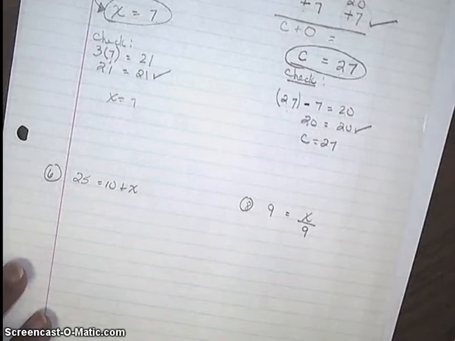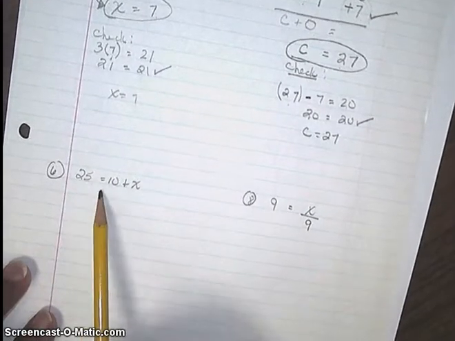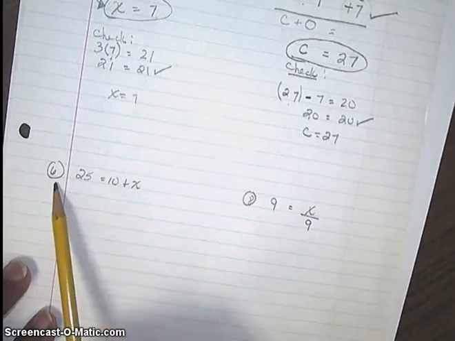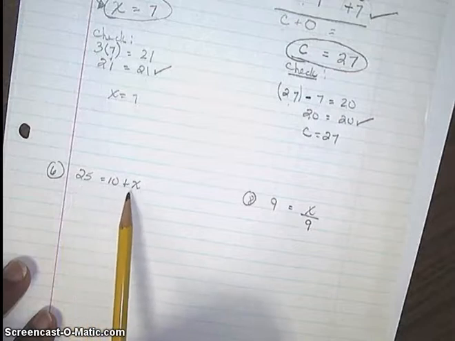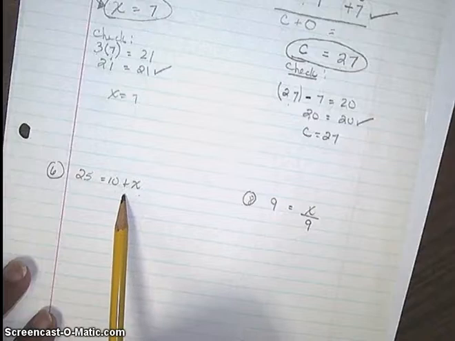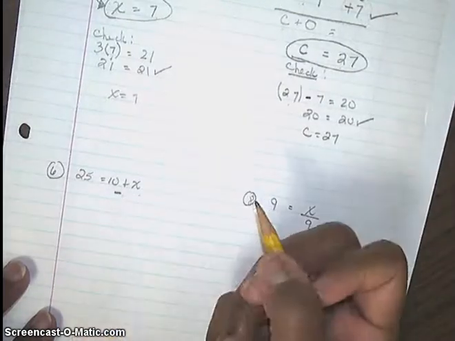Let's do the next one. Hopefully you're becoming a little bit more comfortable with this now. We have 25 is equal to 10 plus x. I'm sorry, this is number 6. Number 6 says 25 is equal to 10 plus x. We look at the operation, and we find the inverse operation. Right now we have adding. The inverse operation of adding is subtracting.